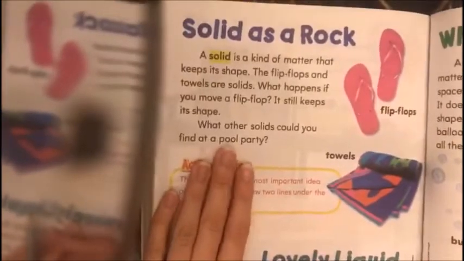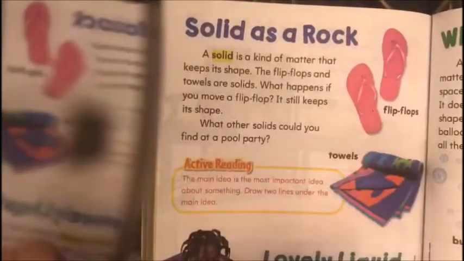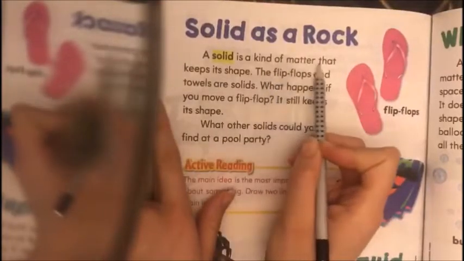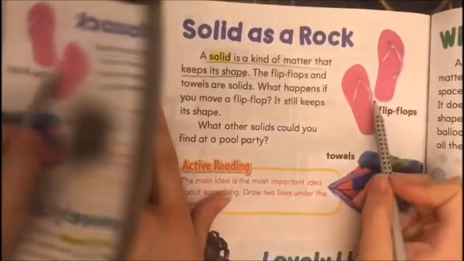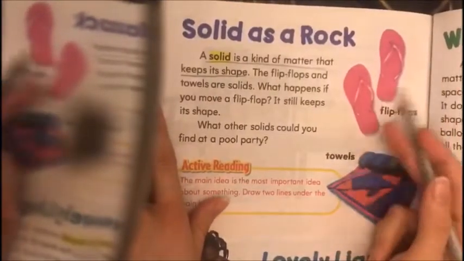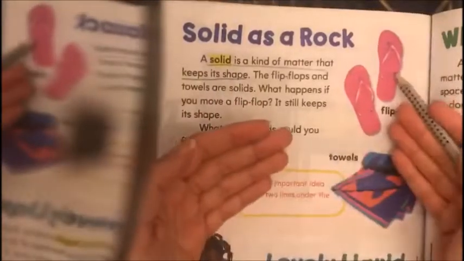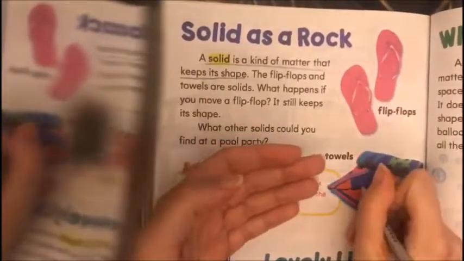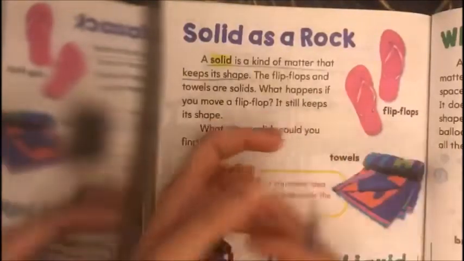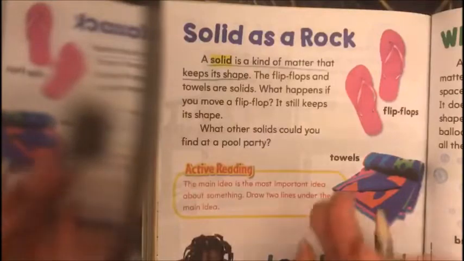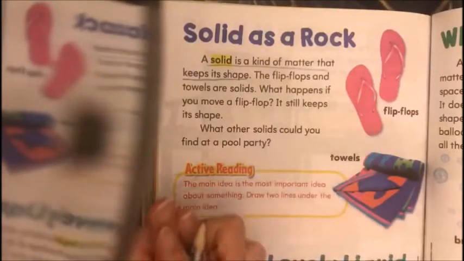Now we're gonna talk more about solids. Solid as a rock. Rocks are solid. A solid is a kind of matter that keeps its shape. What does it mean? It means those flip-flops are flip-flops. I'm not gonna change them. I'm not gonna put them in another place and they're gonna change. They're gonna stay the same. This towel is a towel. It's not gonna change when I take it from here and put it in another place, okay? So a solid is a kind of matter that keeps its own shape.